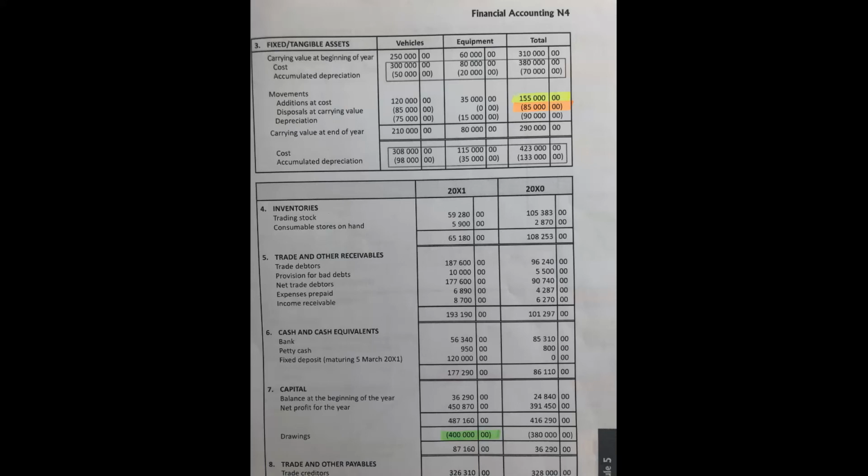Okay, so we get the amount that we paid for fixed assets that we bought under additions at cost, which is 155,000. Okay, so that is where we got that amount from. The other one just under that is the proceeds from sale of non-current assets. In other words, what was the amount that we received for assets that we have sold? Okay, we also get that amount from the notes, just under that additions at cost. You get disposals at carrying value, which was 85,000.